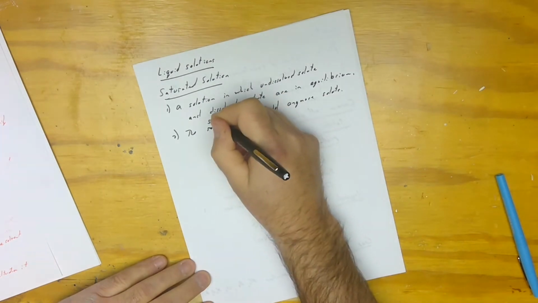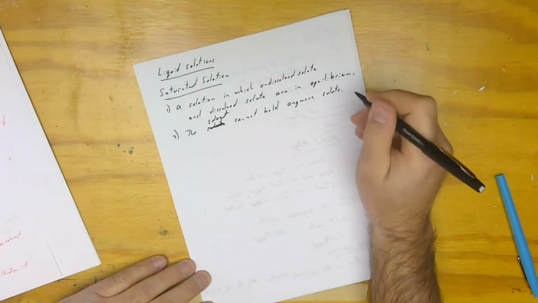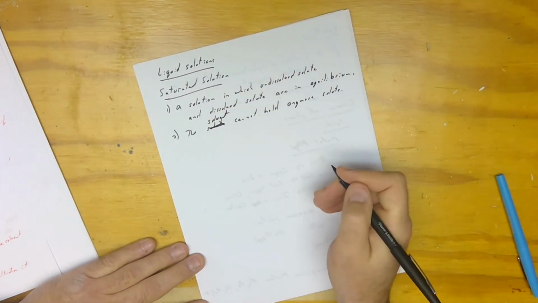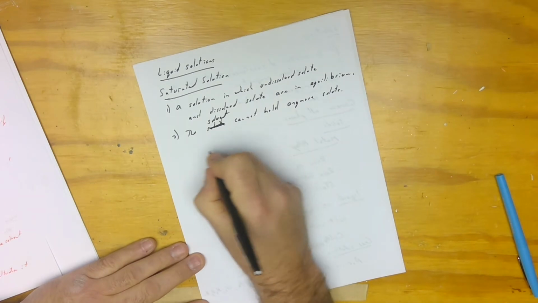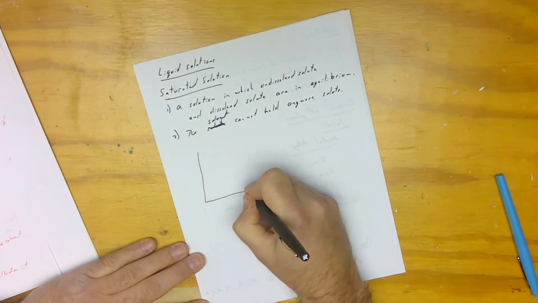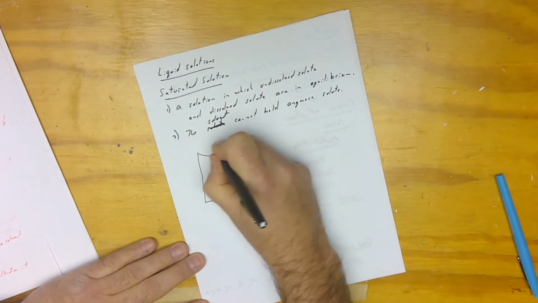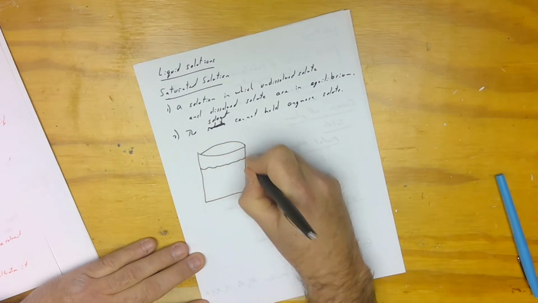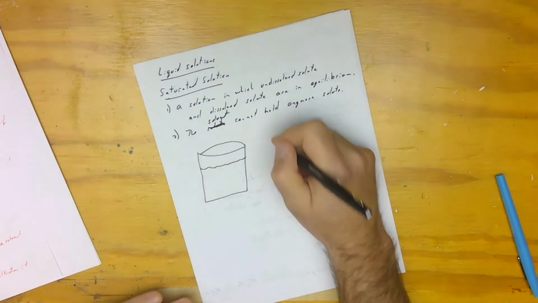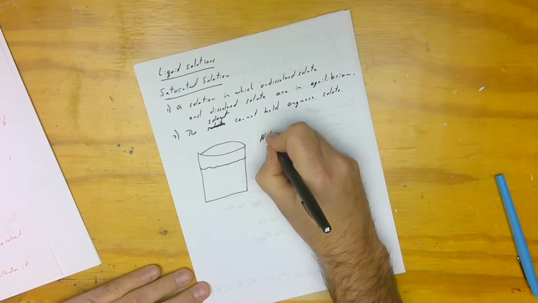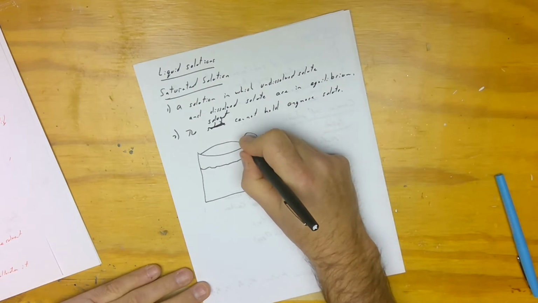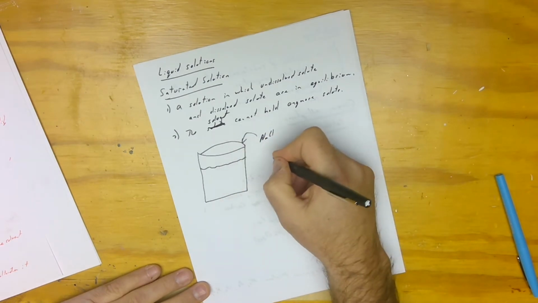The solvent is the thing that does the dissolving, and the solute is what we're dissolving. So let me give you an example. Let's say I take a beaker and put some water in it, and I take some sodium chloride and throw it in.